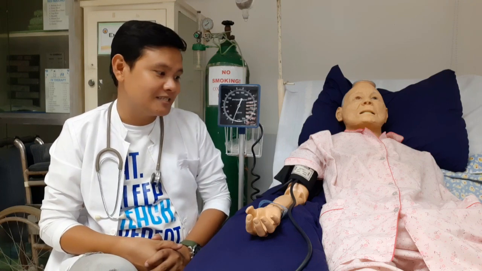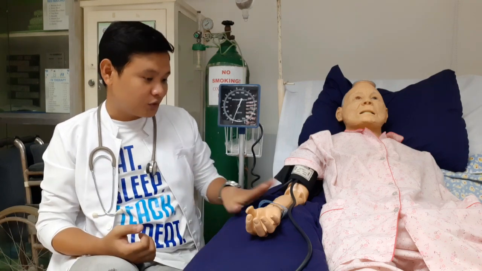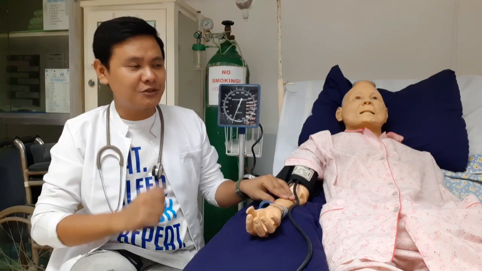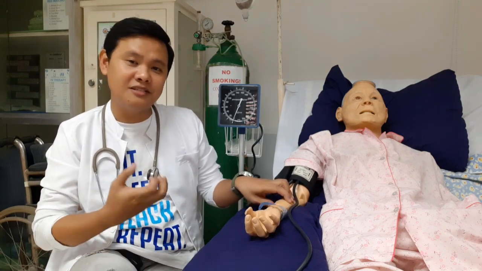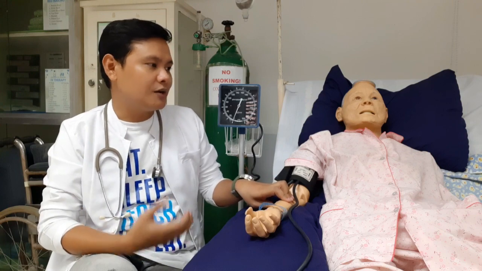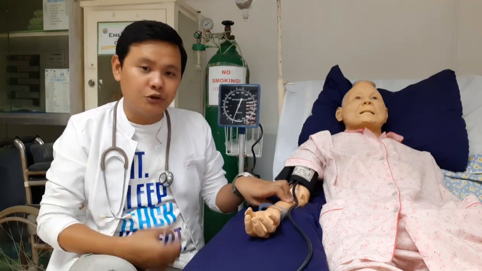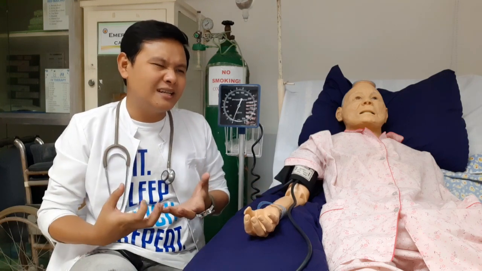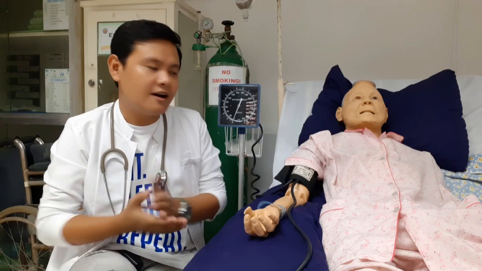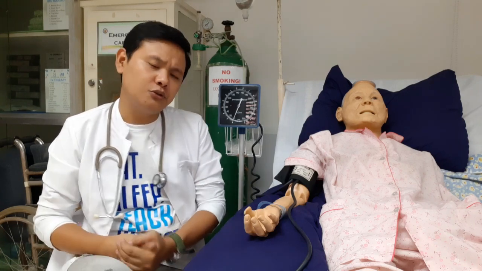So prior in doing the procedure, you have to introduce yourself and verify the client's identity using the agency protocol. Na-mention ko naman sa inyo to before regarding the GIVE. Okay, you have to greet your client, introduce yourself, verify, and then explain what you're going to do, why is it so really necessary, and how your client will participate in this procedure. So after that, wash your hands and observe appropriate infection control procedure.